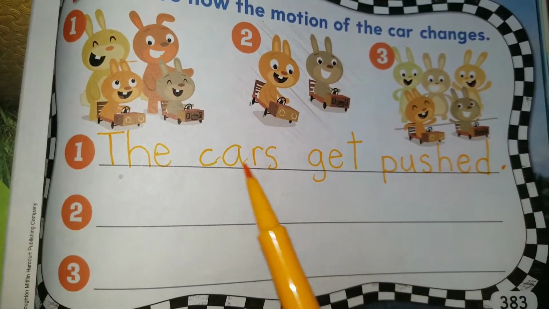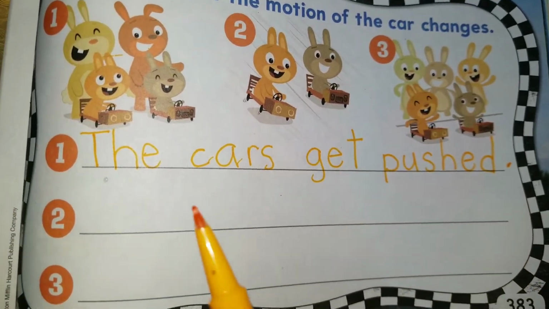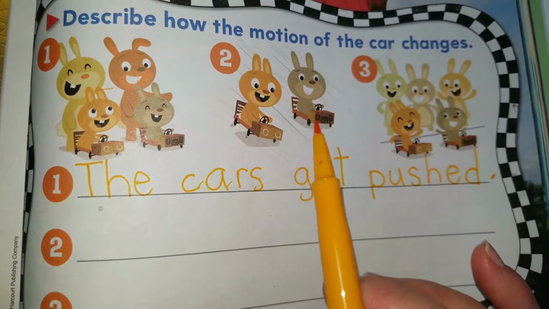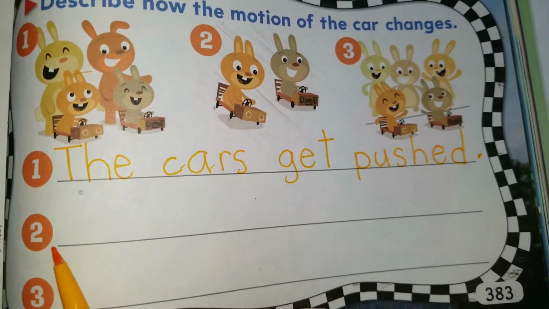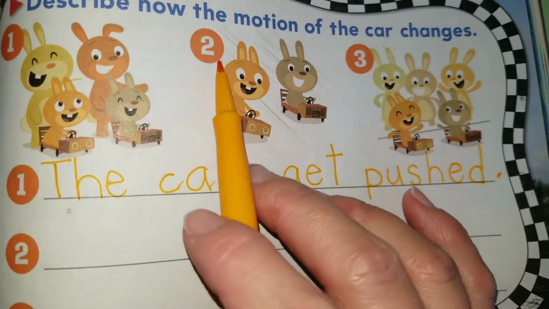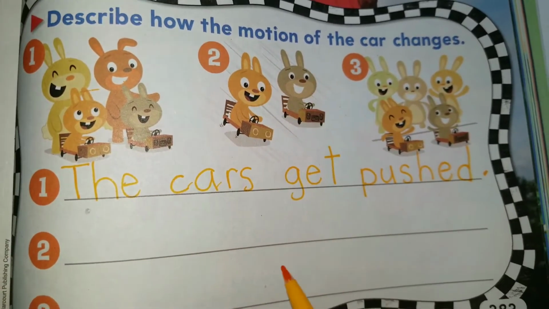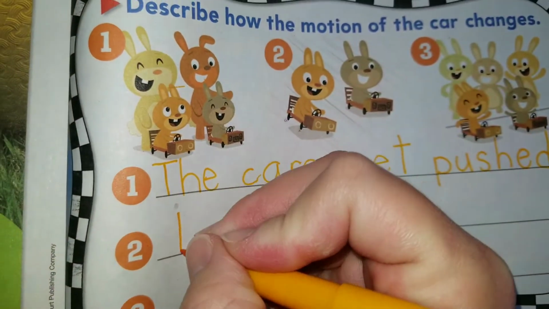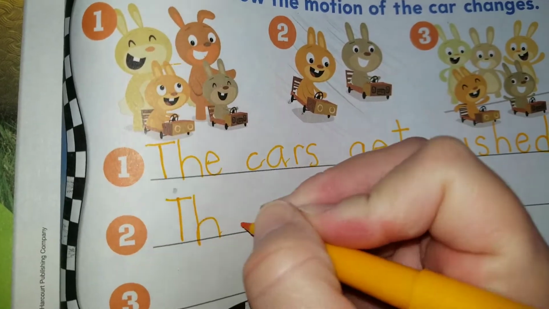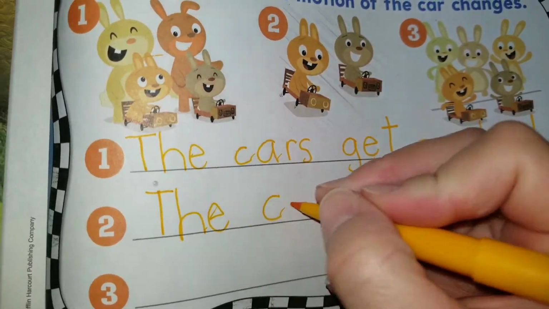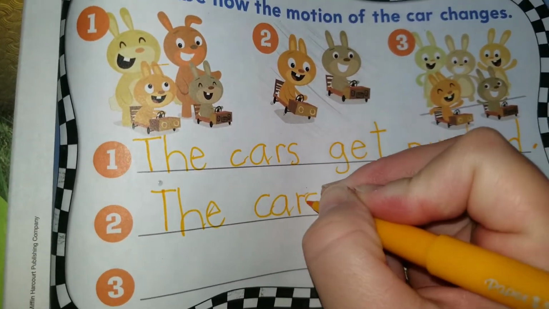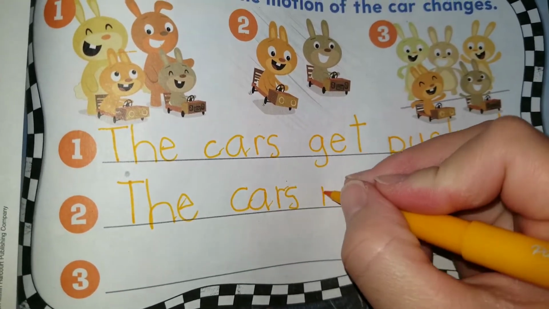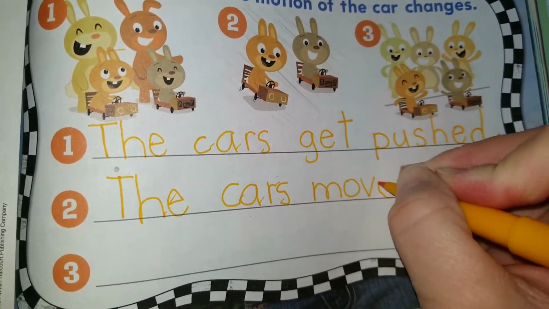Alright, boys and girls. So the cars get pushed and now they are moving. How are they moving? How do you think the cars are moving? We're going to write it down here, number 2. So number 2. How are the cars moving? The cars are moving fast, right? The cars move fast.